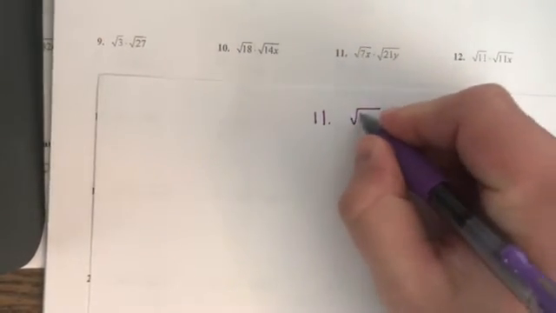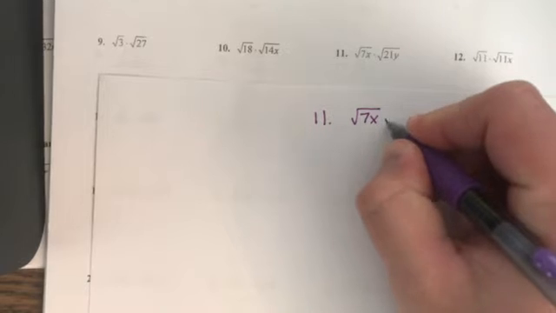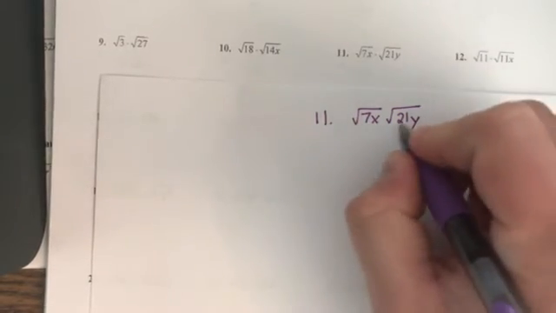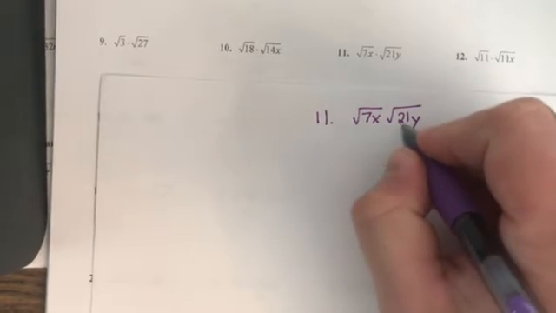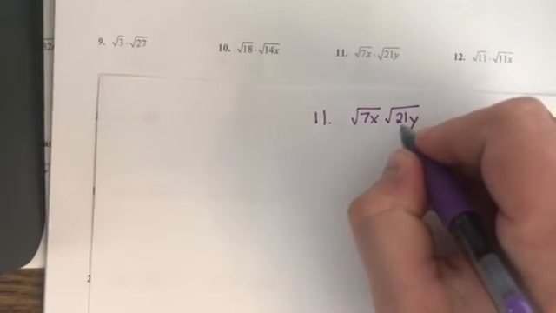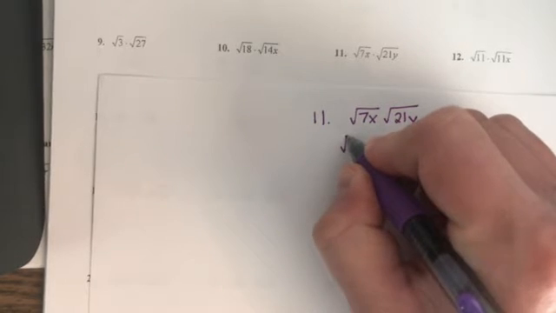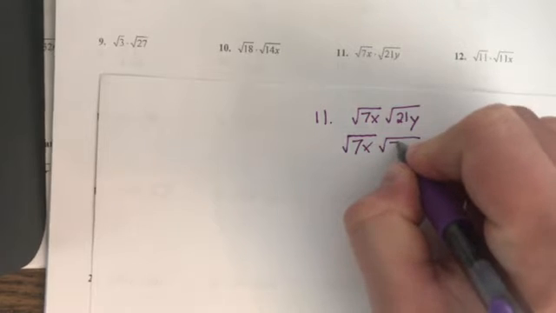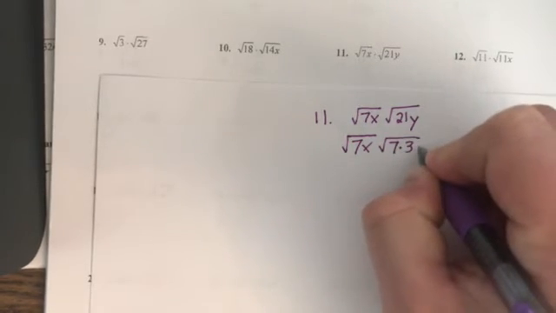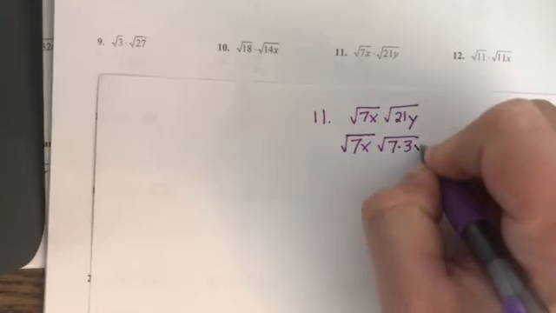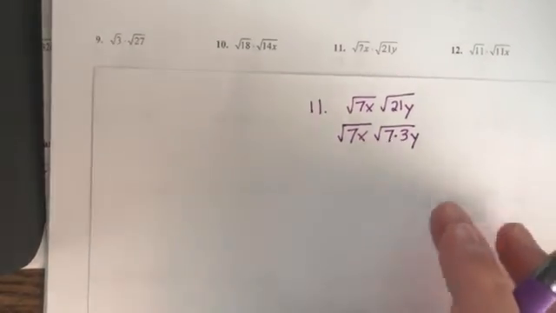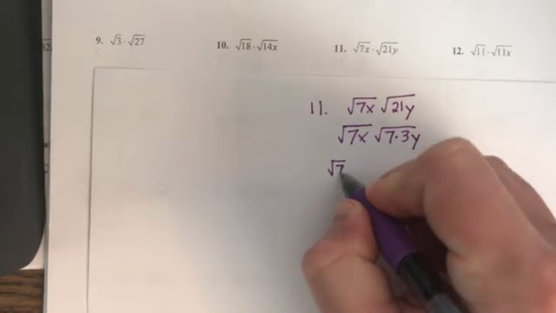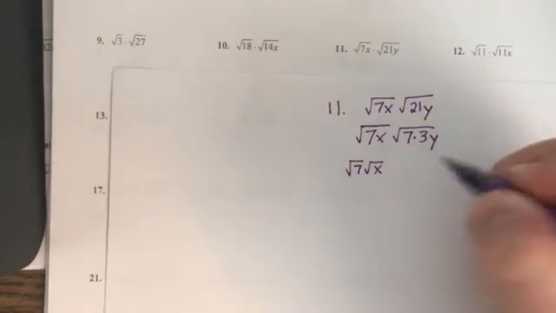So I want to look at problem number 11 for maybe a little bit better of an example. The square root of 7x times the square root of 21y. Now, 7 is different than 21, but there is a common factor here of 7. So what I've got to do is break this apart. I've got a 7, and 21 is the same thing as 7 times 3. So since it's all multiplication, I can think of each of these as its own radical. Again, that's just the product rule.